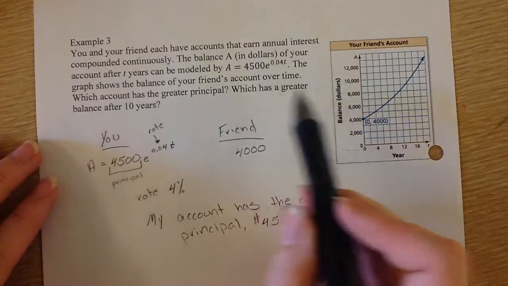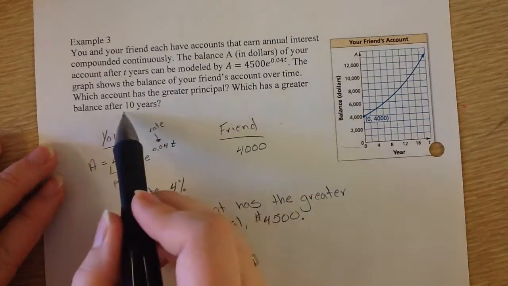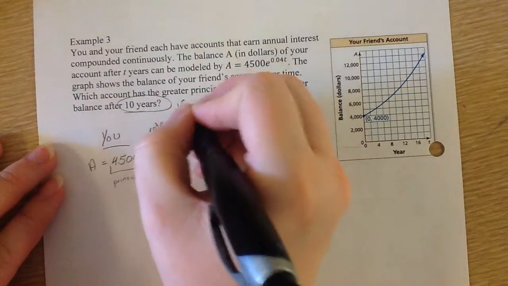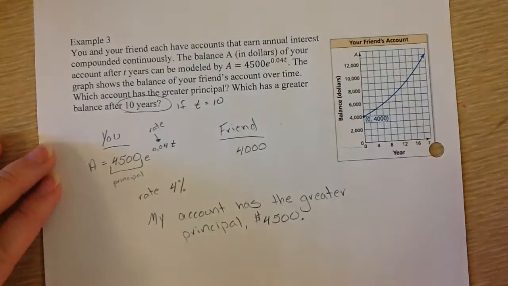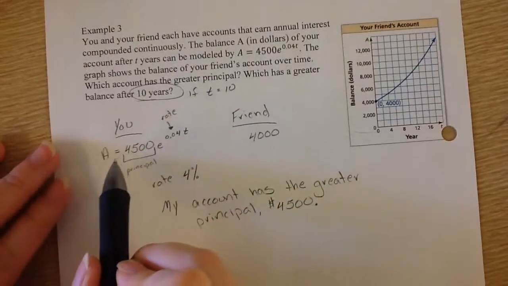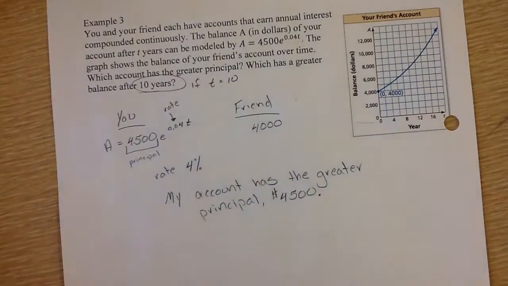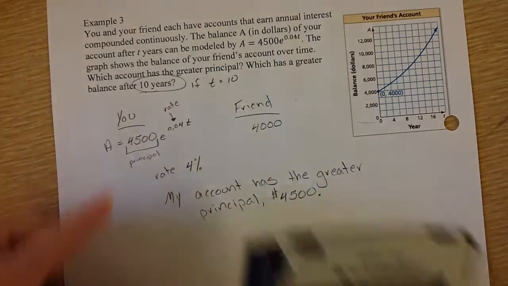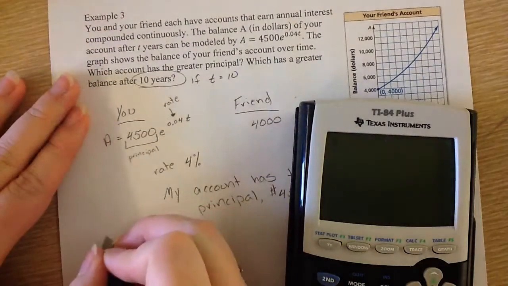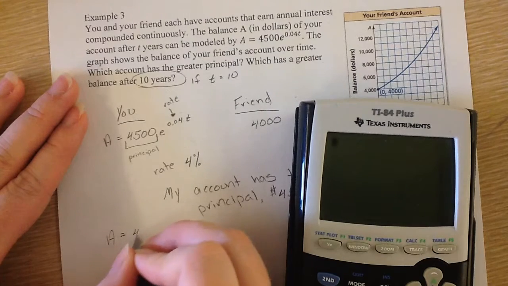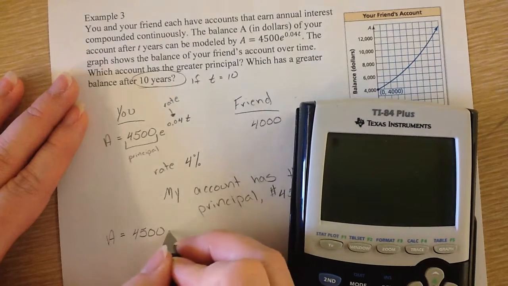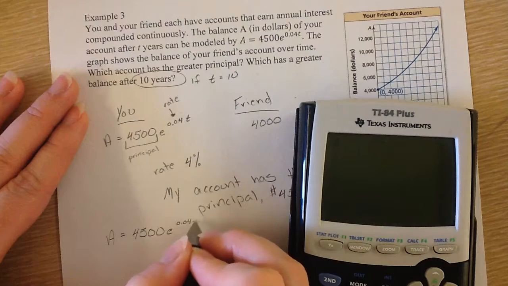Which has a greater balance after 10 years? If t was 10, who's going to have the most money? For my account I'll find the value when t is 10: 4,500 e^(0.04 times 10).